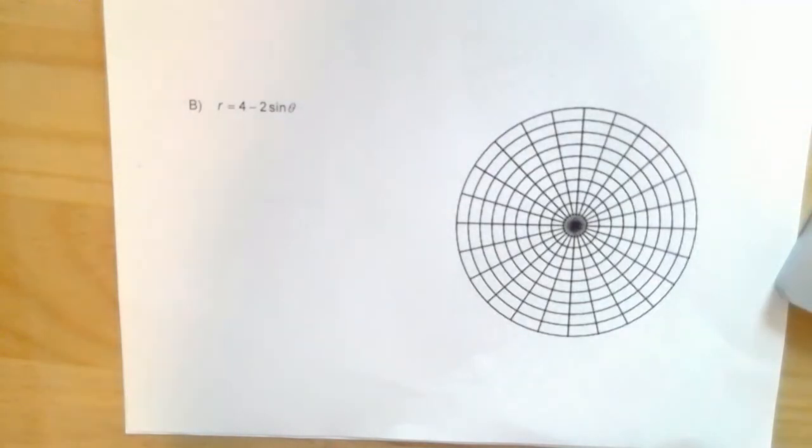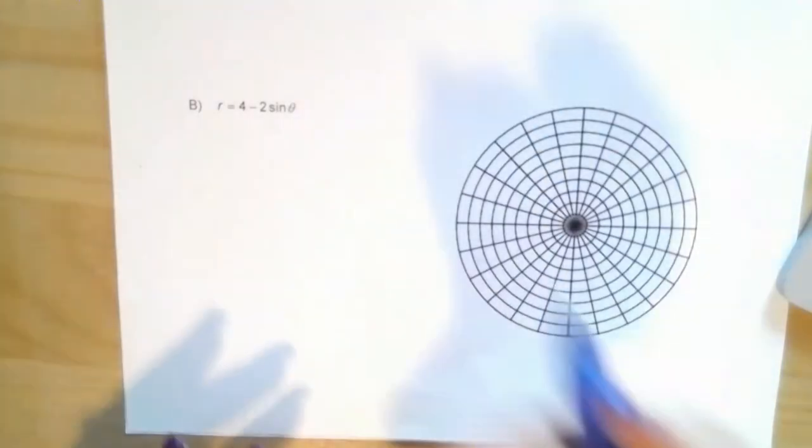It's only when I have some weird mixture that I might use a different thing. I mean, we could use pi over 6's, but then I want to do every pi over 6, and that seems like a lot of points. So let's see what we can do with just pi over 4.